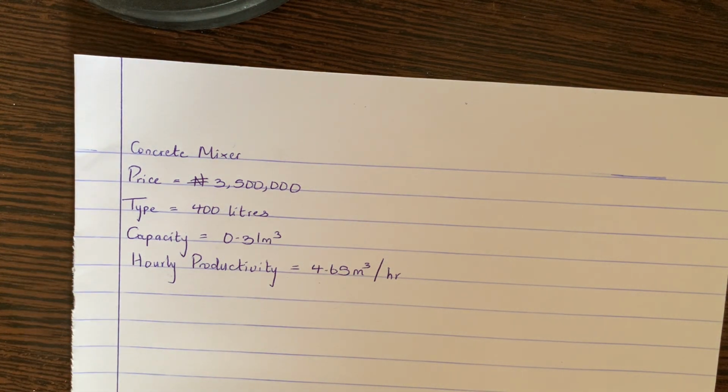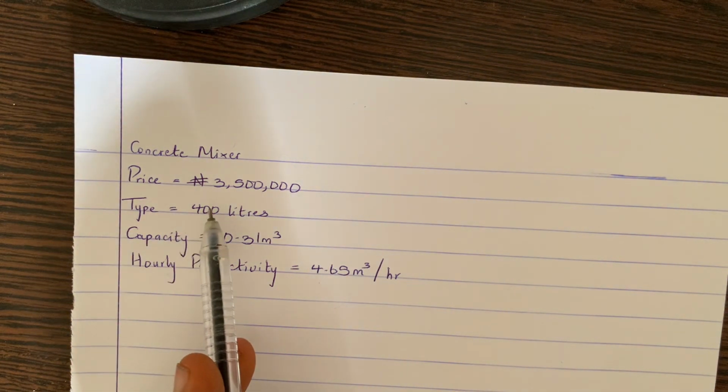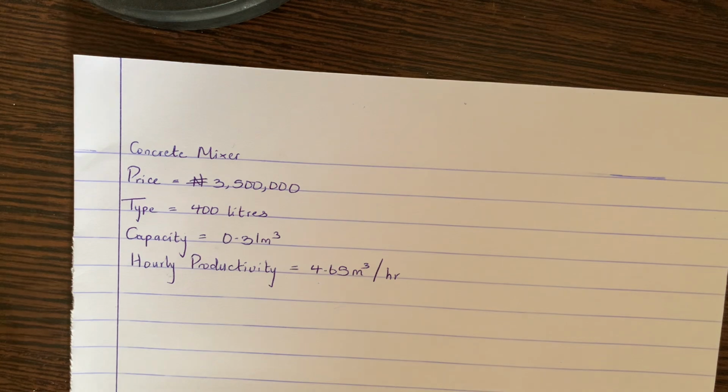We also have to allow a certain percentage for repairs and maintenance. We also have to allow a certain percent for the cost of capital. You know that this price, 3.5 million, that we used to buy this concrete mixer is an investment to the business. So this concrete mixer is supposed to be working for us, meaning that it's supposed to be bringing a certain amount of revenue to the firm.